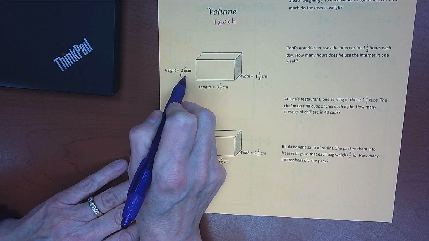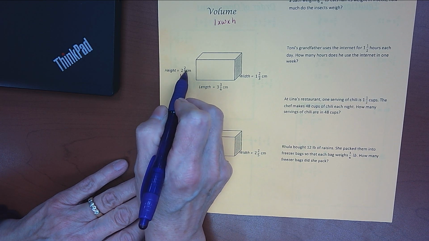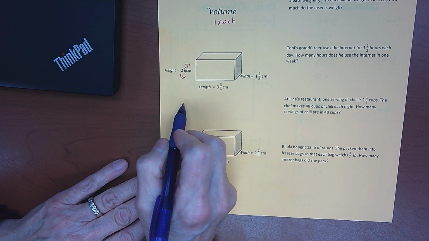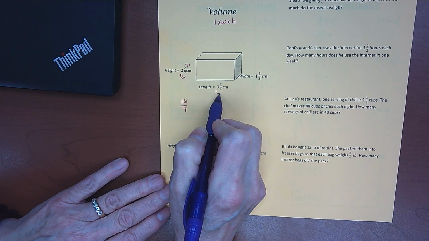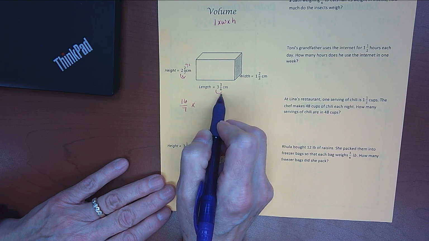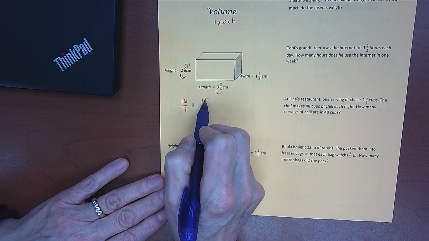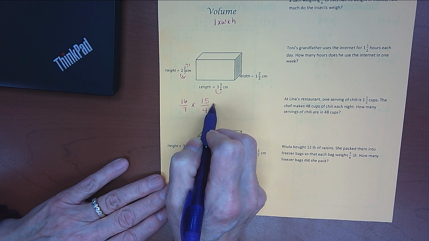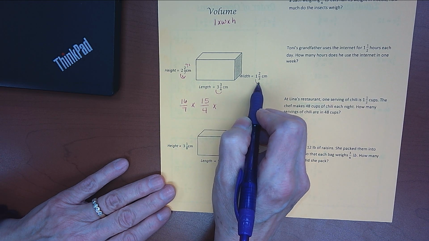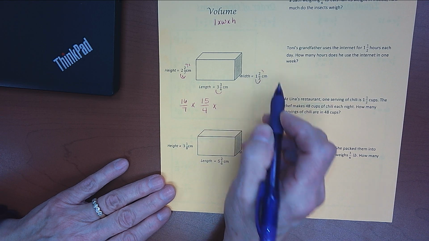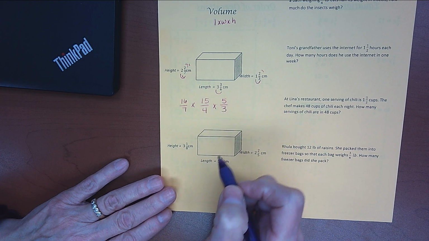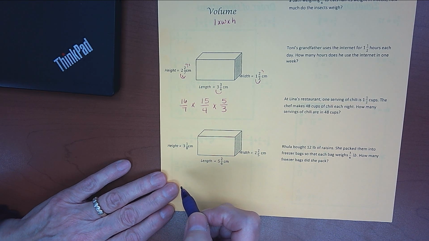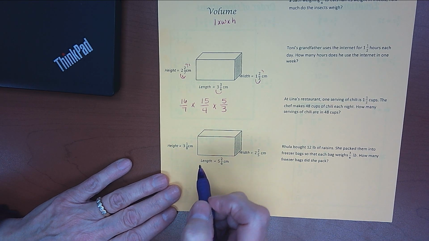So 2 times 7 gives me 14, plus 2 more gives me 16, so this is 16 sevenths. 3 times 4 gives me 12, plus 3 more is 15, 15 fourths. And then my last one, 1 times 3 is 3, plus 2 gives me 5 thirds. Looking for places that I can cross simplify.